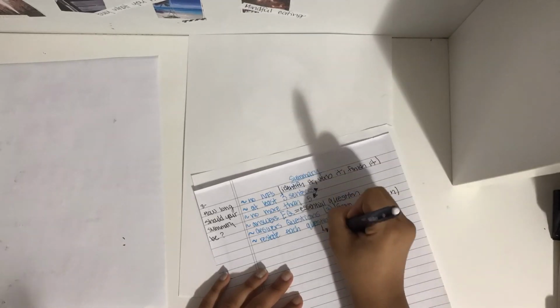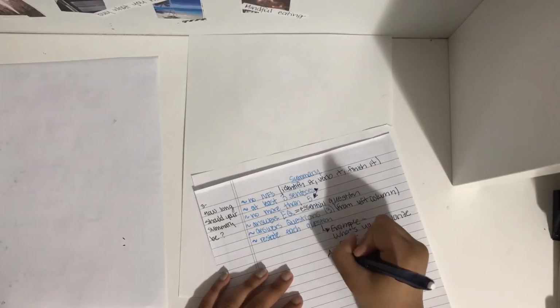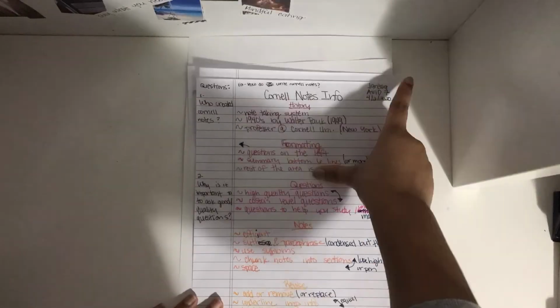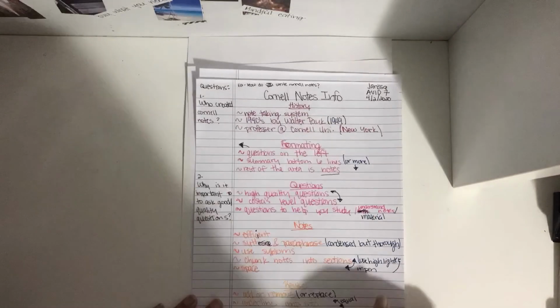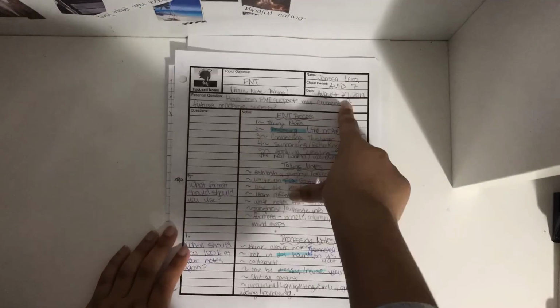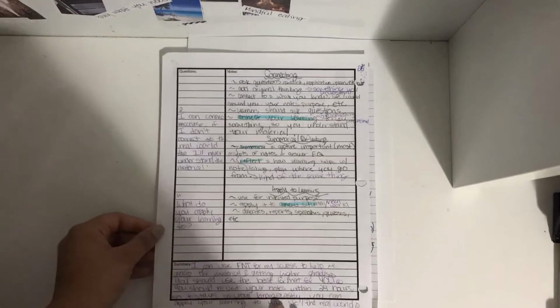Then I'm going to show you a more structured version of the notes. You can see that it's basically the exact same thing, but structured, and you don't have to actually, you can just print them out. I will put a link to the more structured notes in the description below.